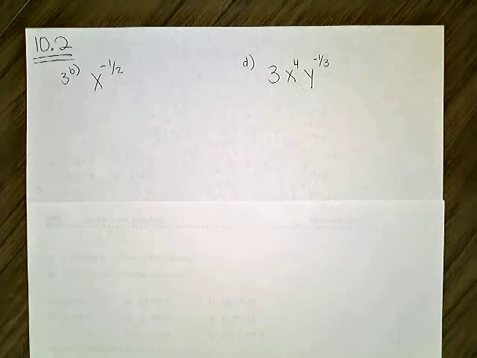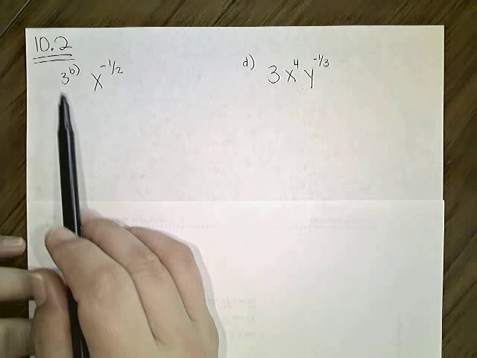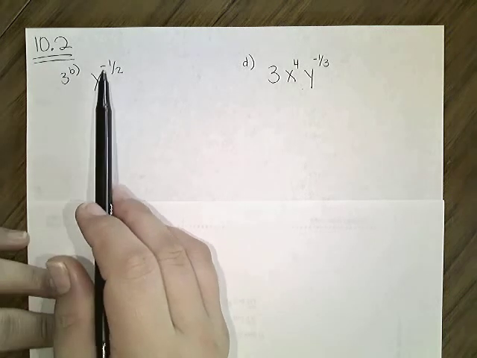The second part of section 10.2 is all about simplifying using rational exponents. So that means we need to recall our rules of exponents, and I'm just going to go over a few of them and sort of the basics of it. So here in number 3b, we have x to the power of negative 1/2.